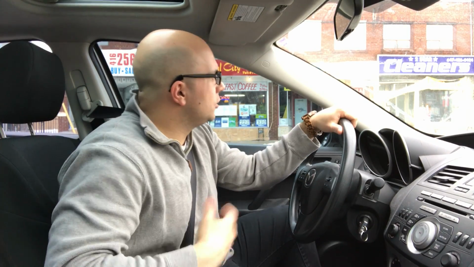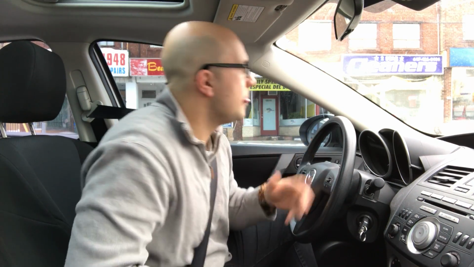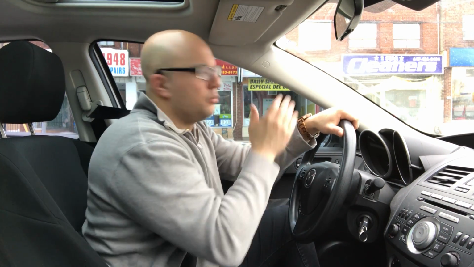Now, when many people are learning to drive and they're first switching lanes, they tend to steer towards the new lane and hold the wheel there, and then they realize they're going out of that new lane, so they have to steer back aggressively. Make sure that you're smoothly bringing it into the lane and smoothly straightening out.